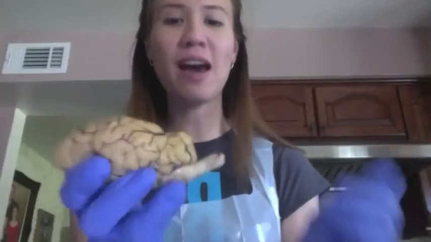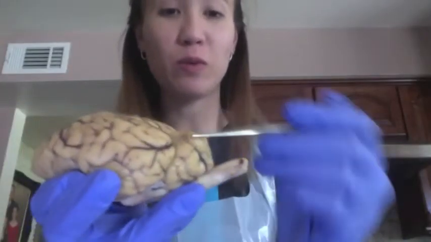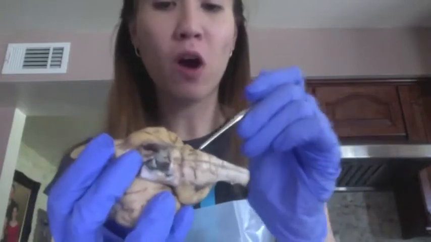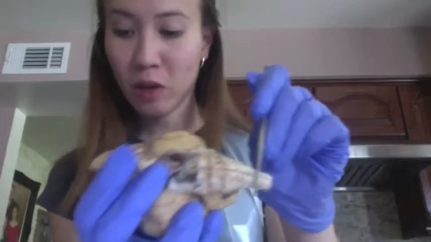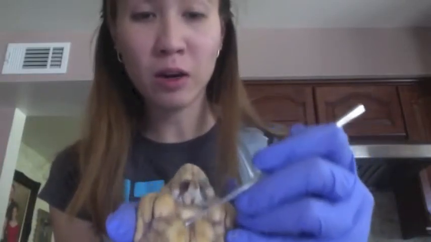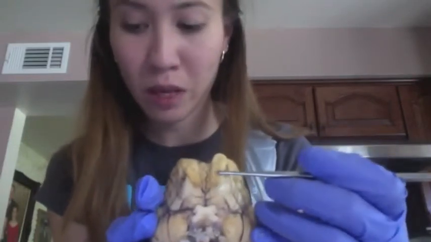So next we have our cerebellum, which is right here. We have our pons and our medulla oblongata. We have our olfactory bulb right in here. We have our olfactory bulb here. We have our olfactory tract, which is right here.